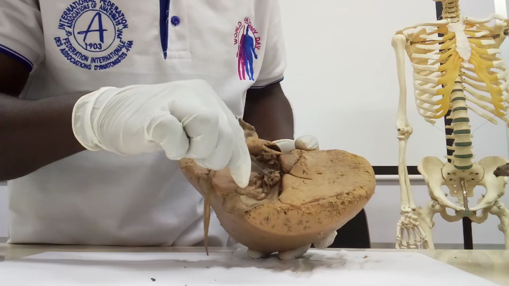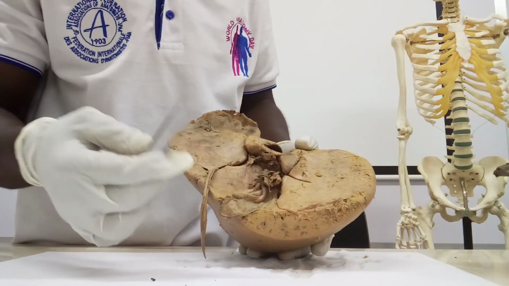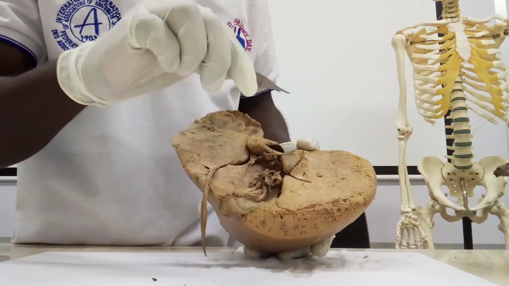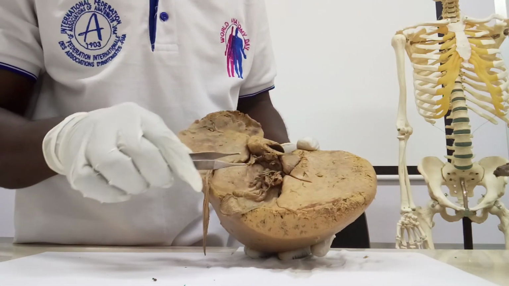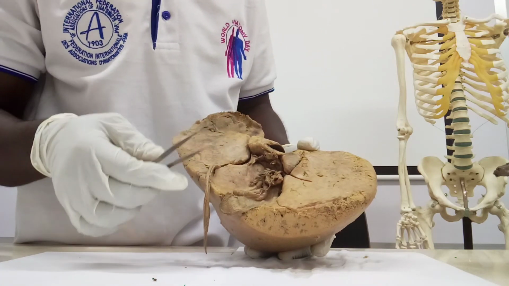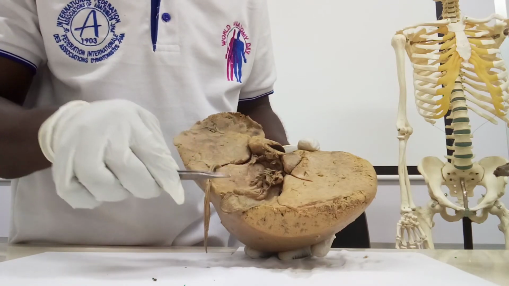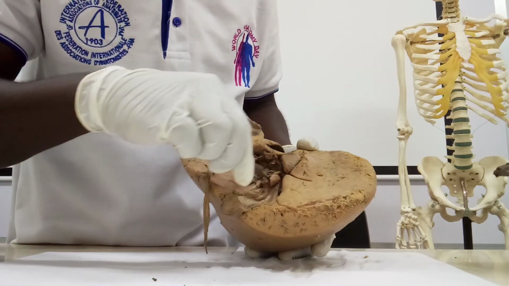Now remember that the right and left hepatic ducts will give rise to the common hepatic duct, which will join the cystic duct to drain into what we call the common bile duct, and then eventually meeting the main pancreatic duct, the ampulla of Vater, draining into the second part of the duodenum. So that's what we are going to find here.